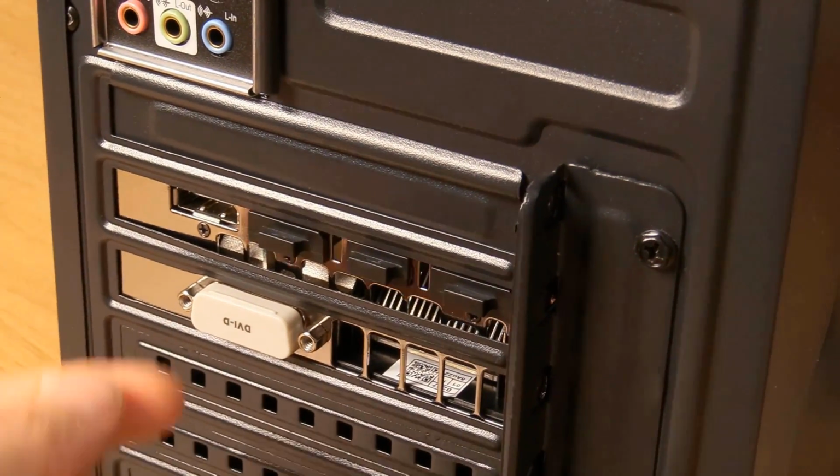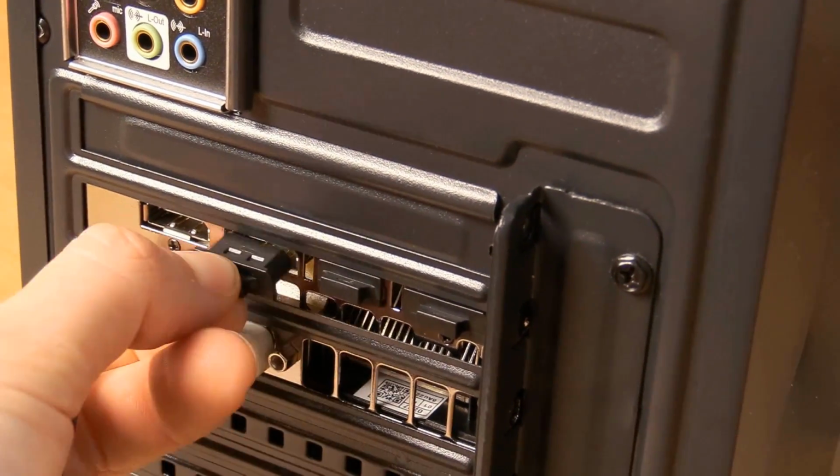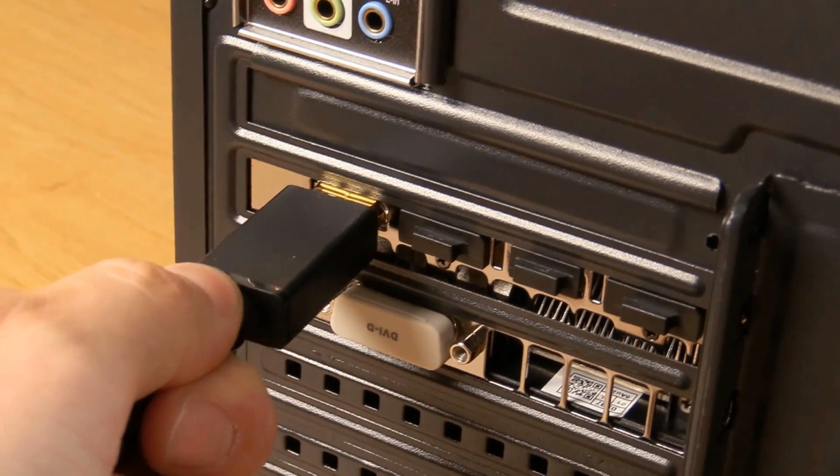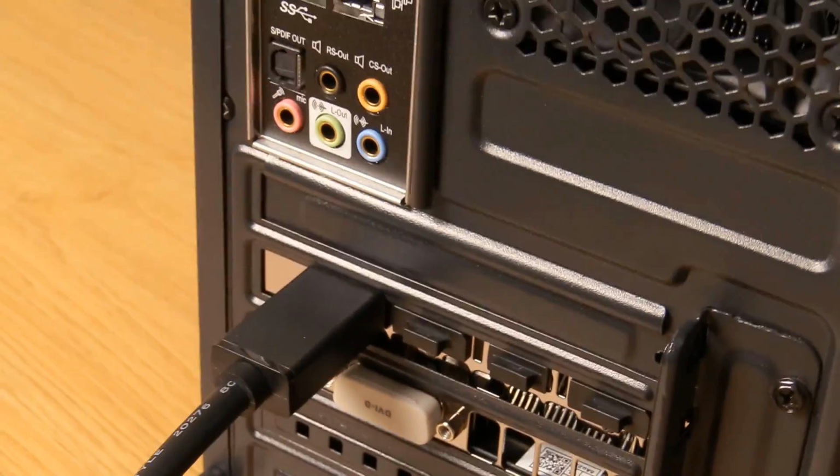And I've taken out one of the little stops, so that's a HDMI. We're going to use DisplayPort here. And then simply click in your DisplayPort cable, and then plug the other end into your monitor.